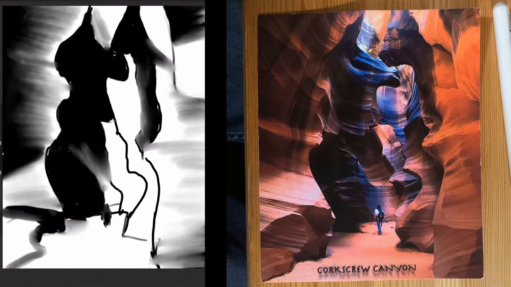So a good thing that you could do is look for the brightest spot in the whole painting, either the whitest spot or the most colorful spot. So I can go for that bright red on the right side, or I could go for that white reflection of the light on the very left side.